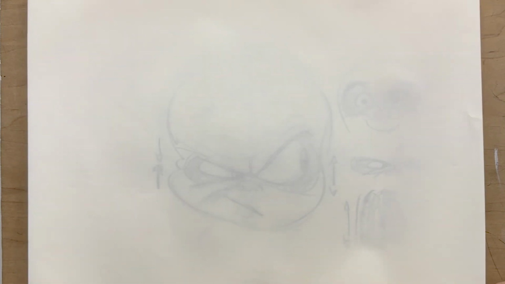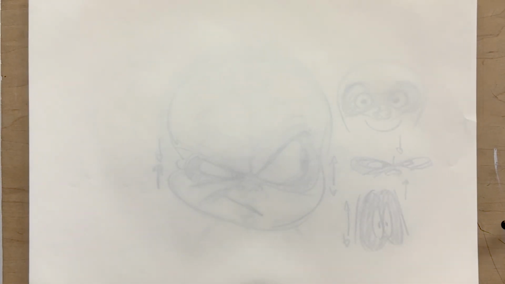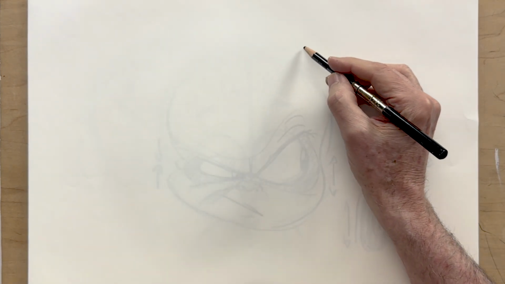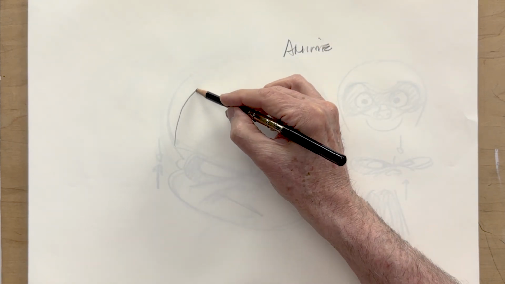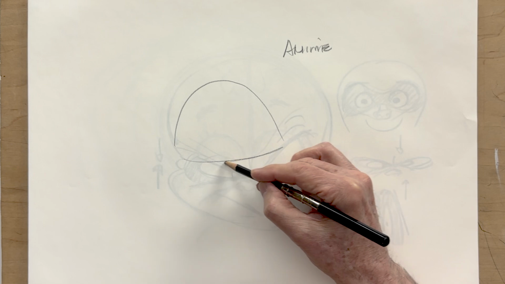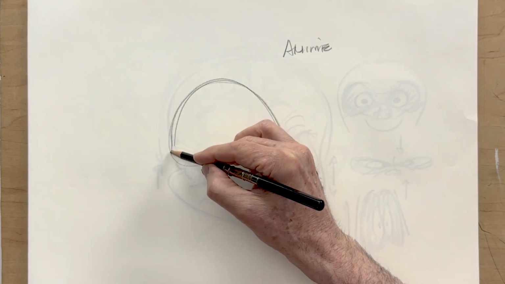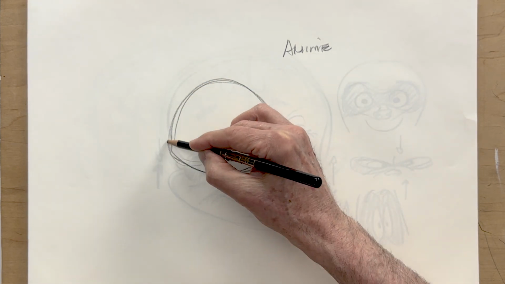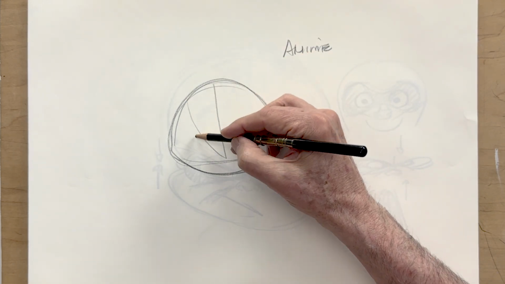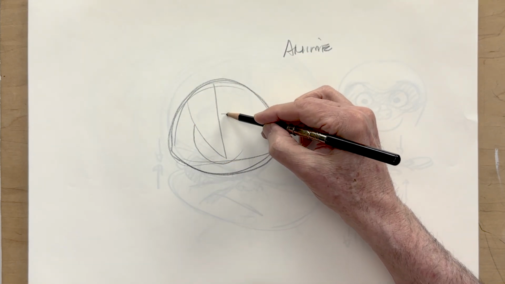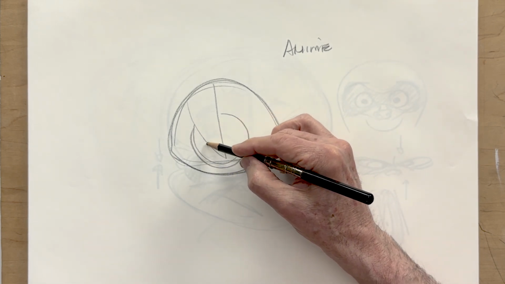Also, I want to make a quick point about there are different eyes for different uses, whether it's comics or animation. I know that with anime, there's a certain style of eye that I have seen that is very rounded and has a very definite highlight that comes into the eye to make it wet.